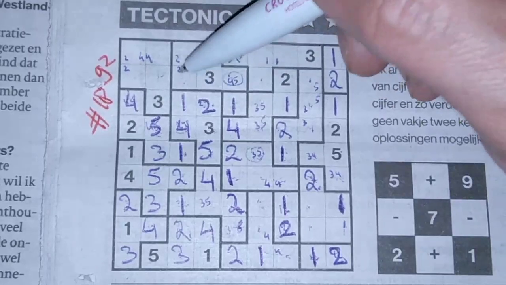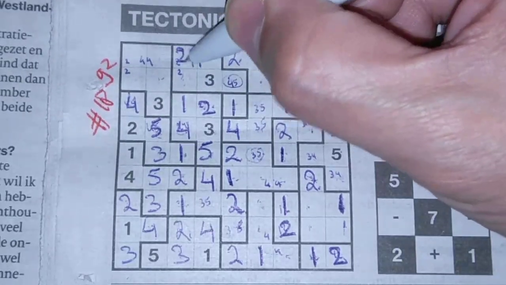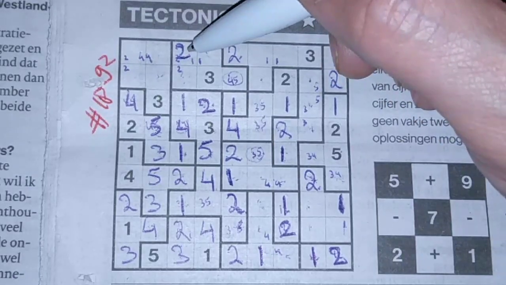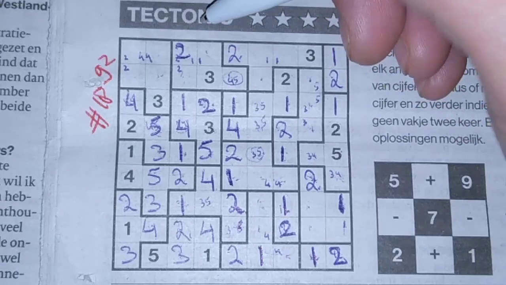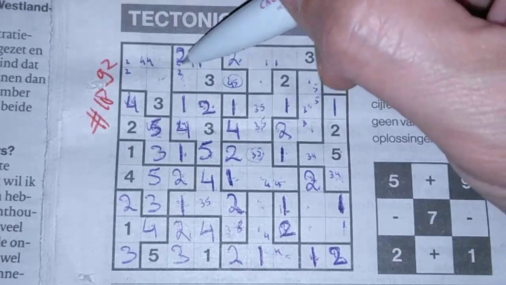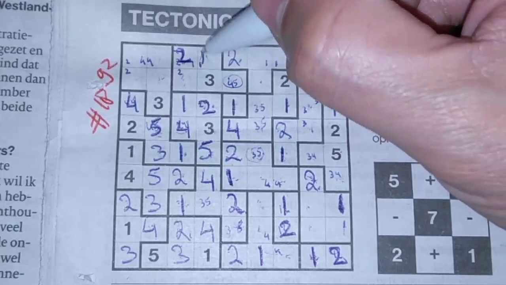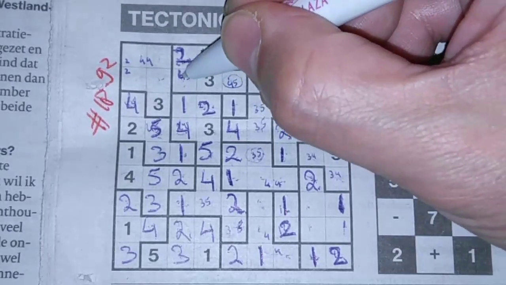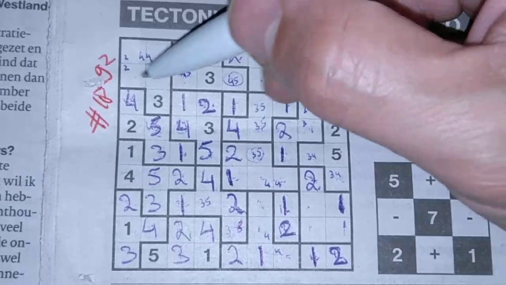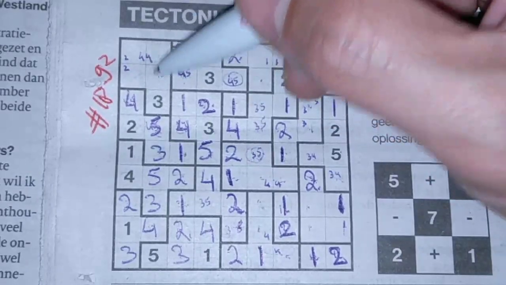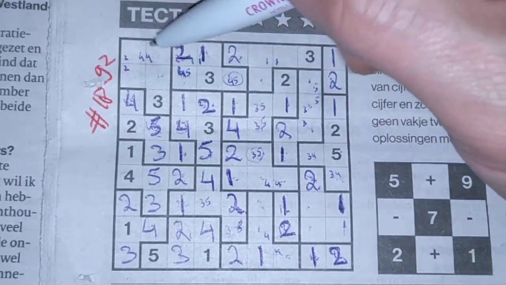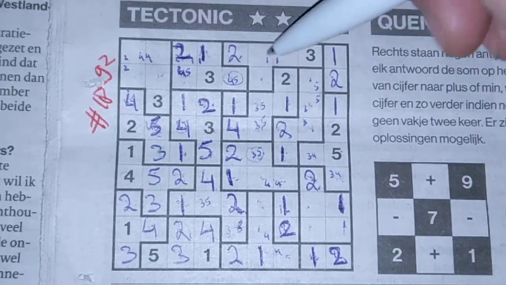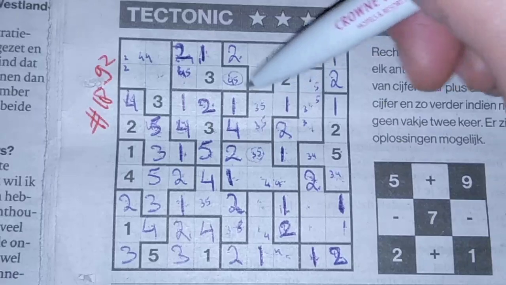We have a 2 here, so this box can be a 2. This should be the 2. So I've eliminated the 1, so the 1 should be here. 4, 5 should be here. 4, 5. Is it 5? 5.